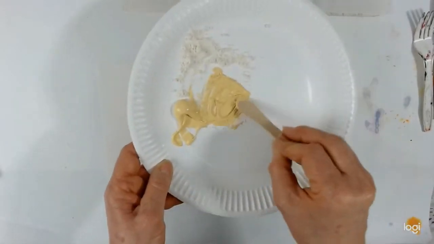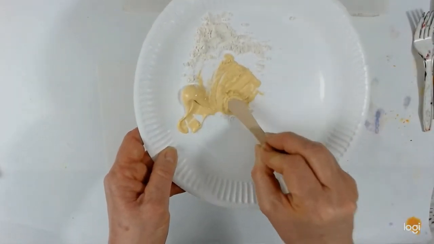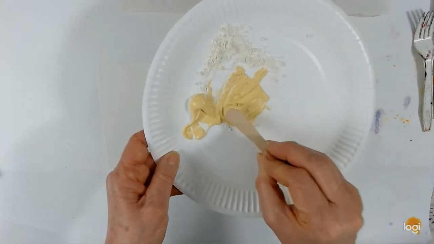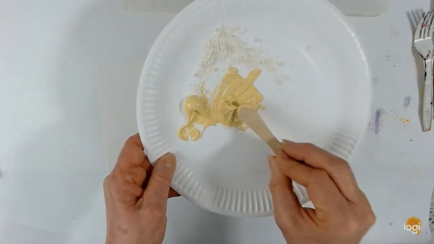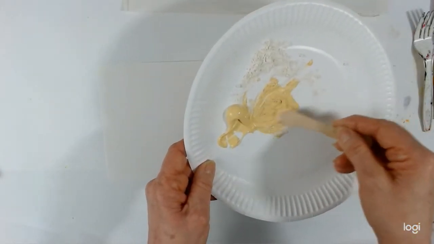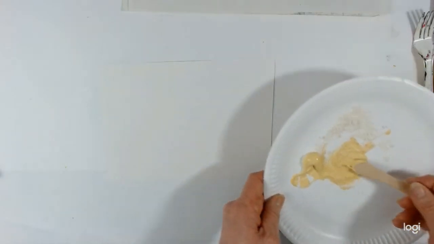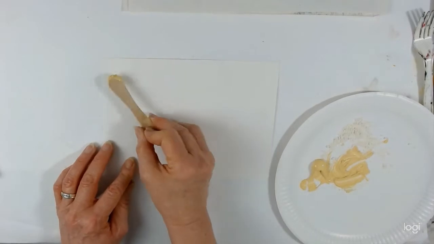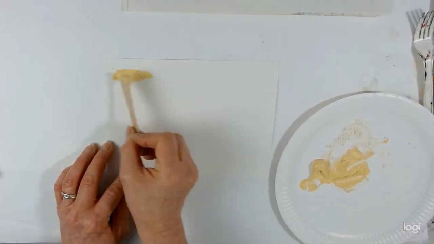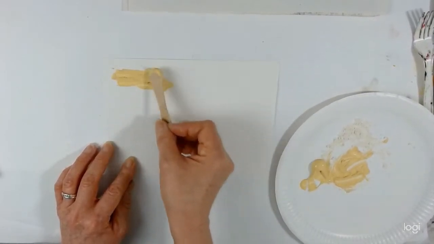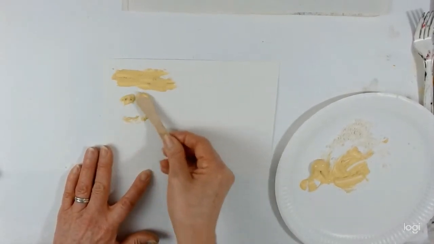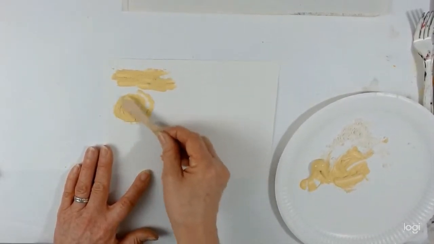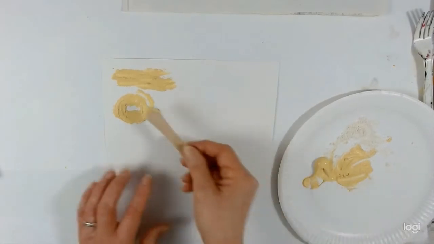So I'm just mixing a little bit of the flour with the paint. Can you see you get a texture so it's spreadable. All right, that's the plan. And then once it's dry you can work over. I'm just going to show you applying it in different ways. So you can spread it on quite thinly, so it almost just looks like brush marks. You can put it on and swirl to create textures.